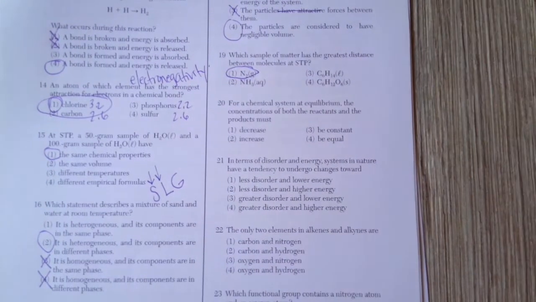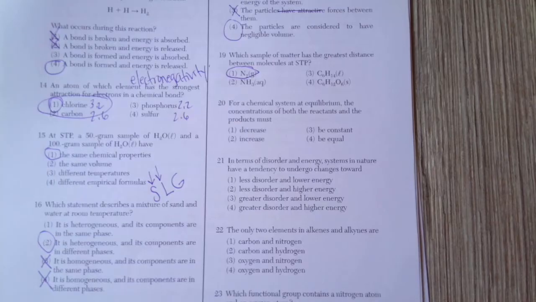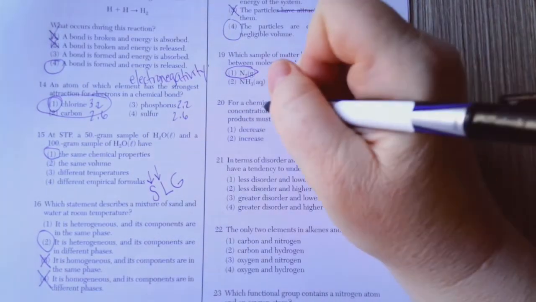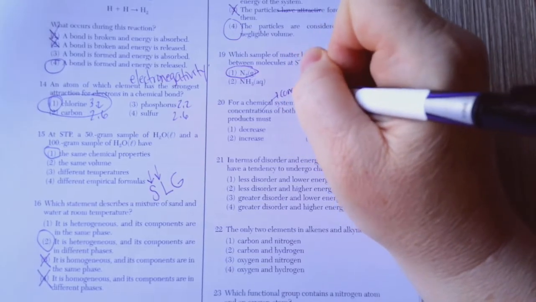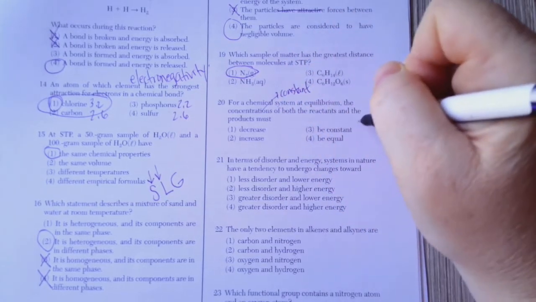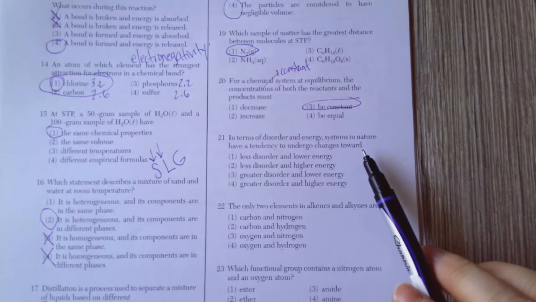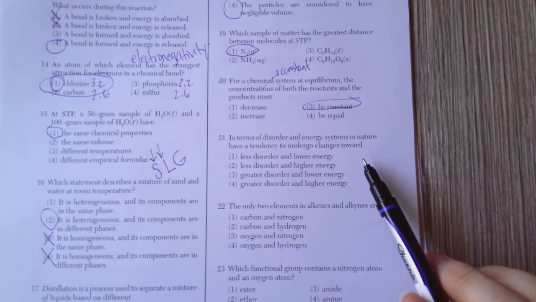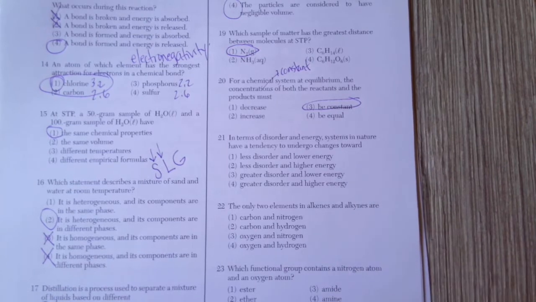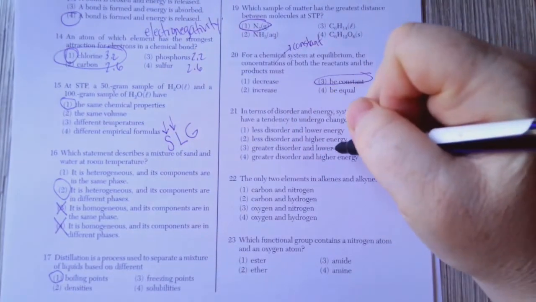For a chemical system at equilibrium, the concentration of both the reactants and the products must be, so concentrations is constant. Rates are equal, so constant. In terms of the disorder and energy, systems in nature have a tendency to undergo changes toward, remember, they take the easy way out, so that is lower energy.